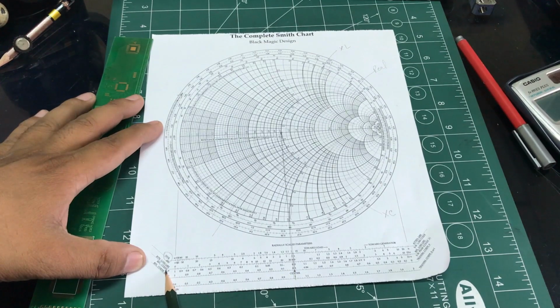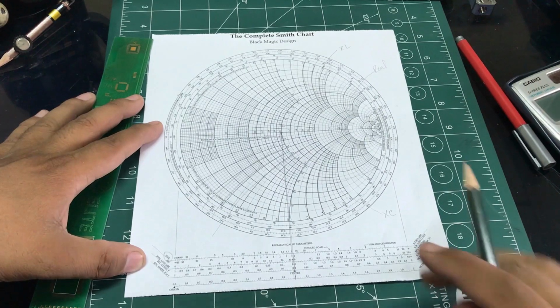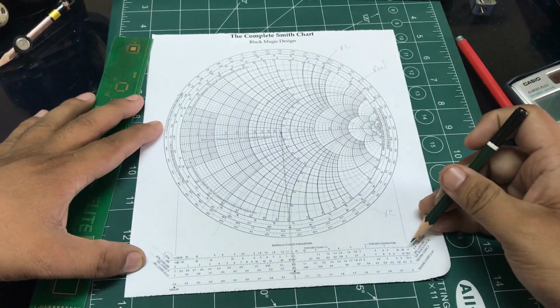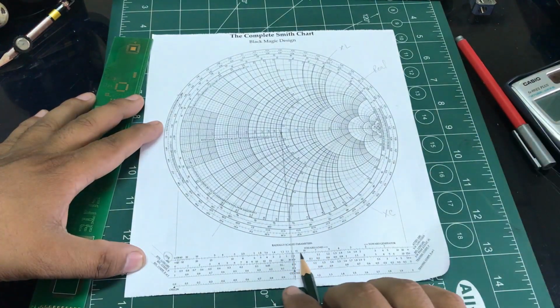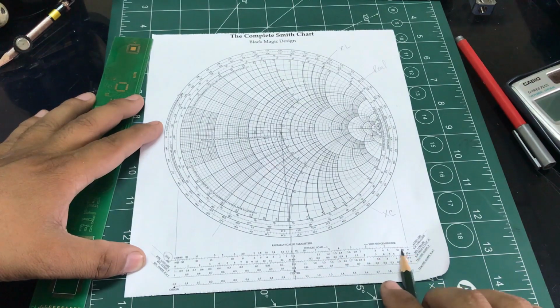Then you have reflection coefficient with respect to power, which are these values, and reflection coefficient with respect to E or I, which means voltage and current values. If you want to measure the attenuation, these are the values you need to use.